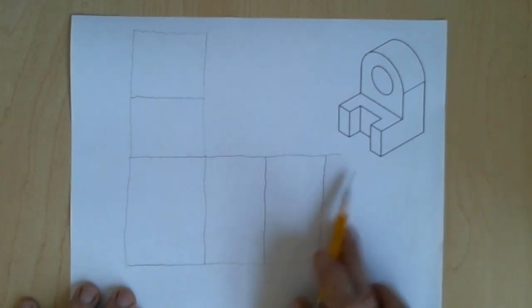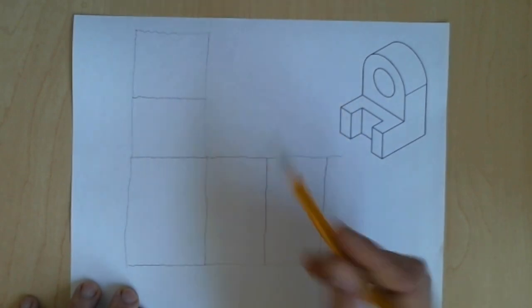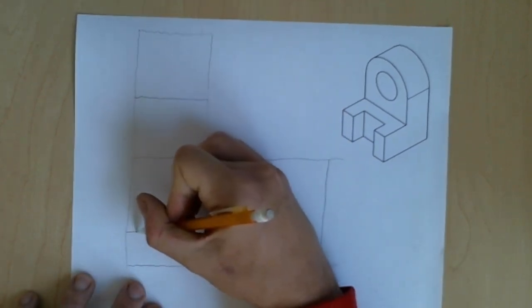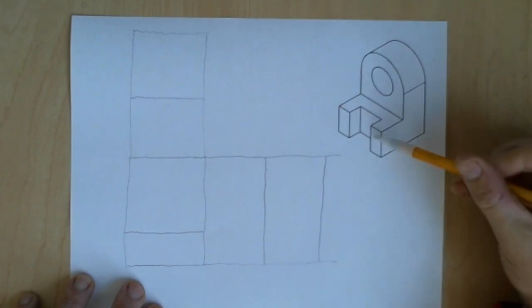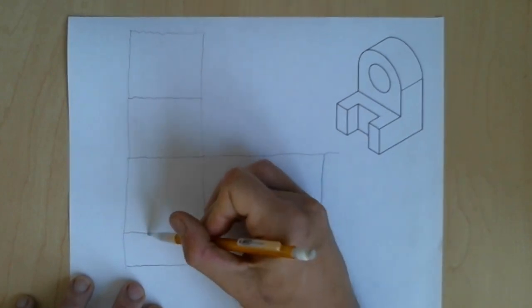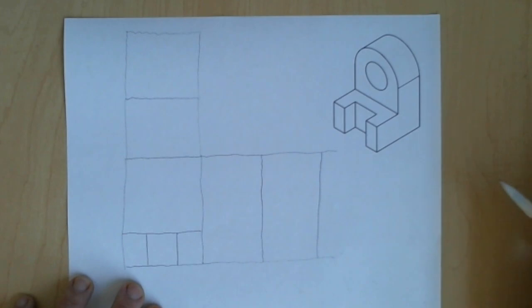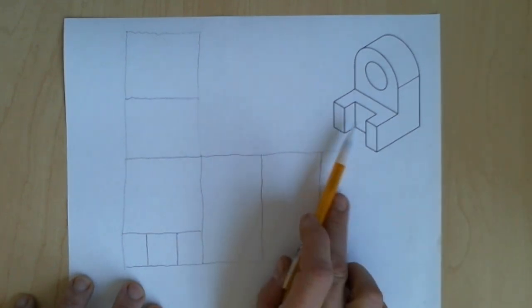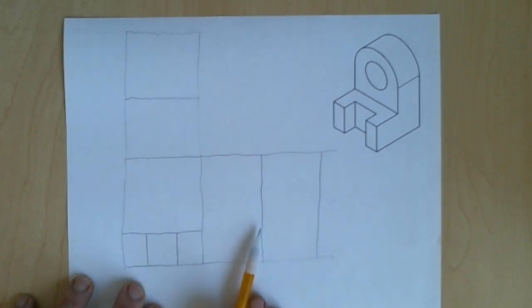So let's go ahead and put in that front view. So the first thing is I'm going to have this edge coming straight across like this. That'll be somewhere about right here, okay? And then I'll see these edges right here that I can include as well, right here and right there. Okay, so that is basically these rectangles that you can see looking at the view in this direction right here.